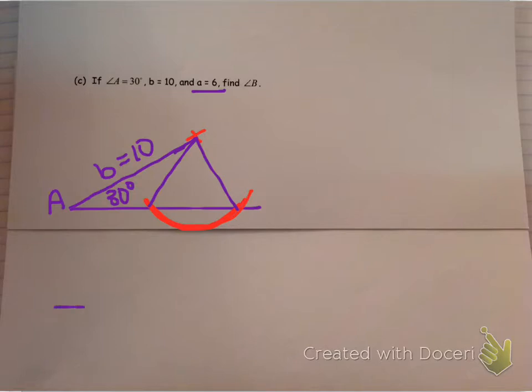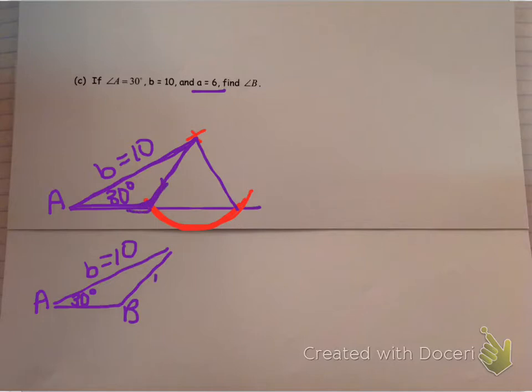The first triangle, I'm going to go ahead and draw them like they're split up, is this smaller triangle right here. Angle A is still 30 degrees. Side B is still 10. Angle B is this angle right here. And side A is still 6. Okay? The second one would be this large outer triangle, so it would look more like this.